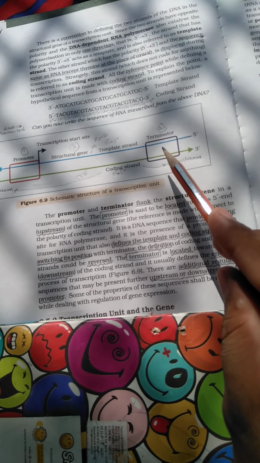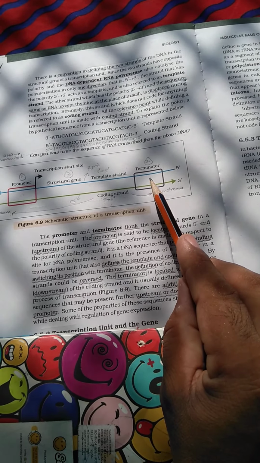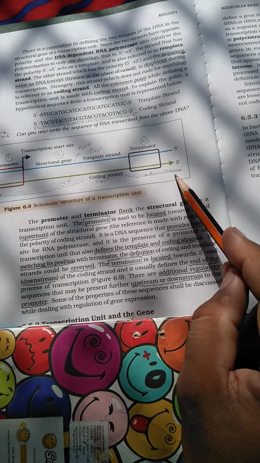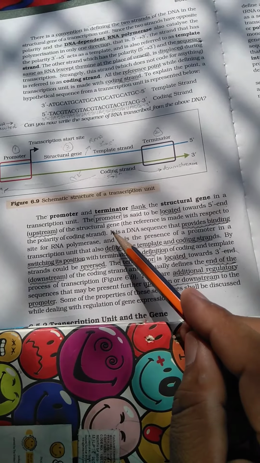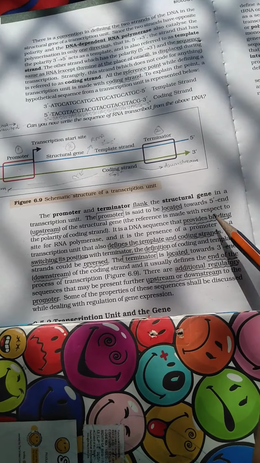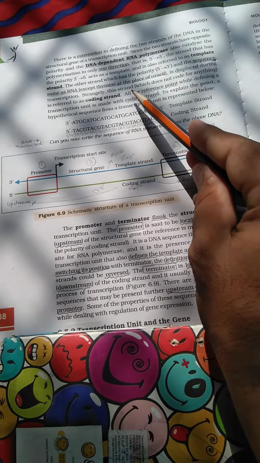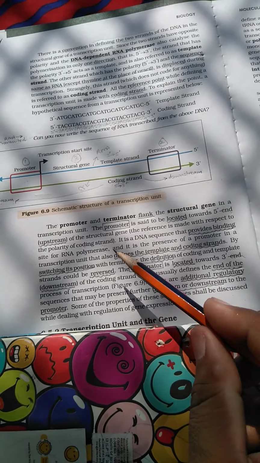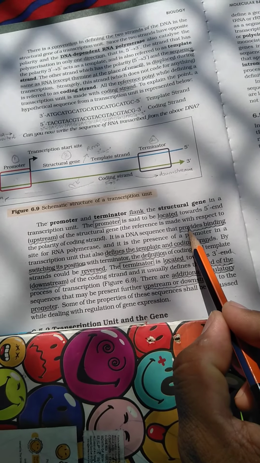And what about the terminator? What is the location of the terminator? Terminator similarly is located at the 3' end of the coding strand, which is known as downstream of the coding strand. What are the functions of the promoter region? It is the DNA sequence that, number one, provides the binding site for the RNA polymerase enzyme, the same RNA polymerase enzyme which is involved in the process of transcription. So the first event is that the enzyme RNA polymerase should bind with the promoter.